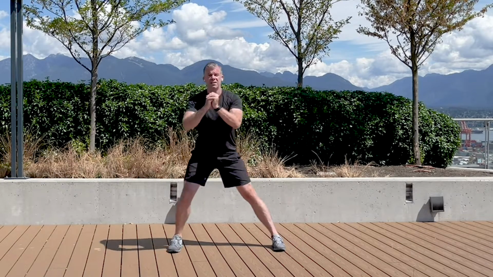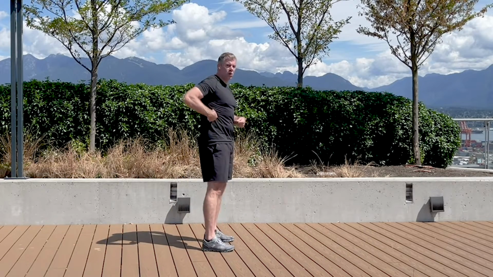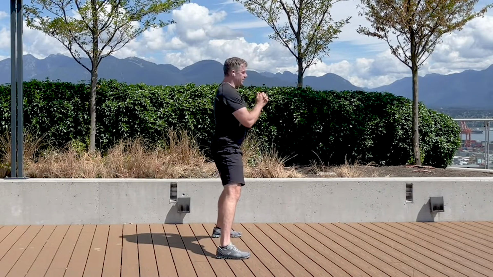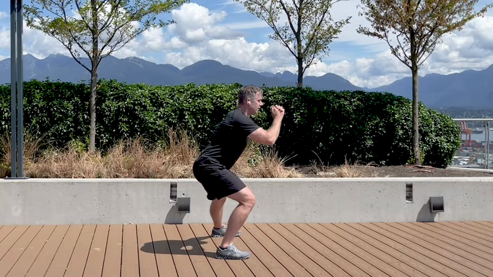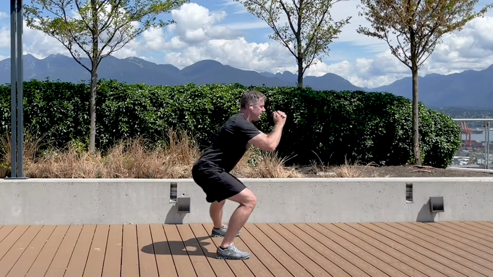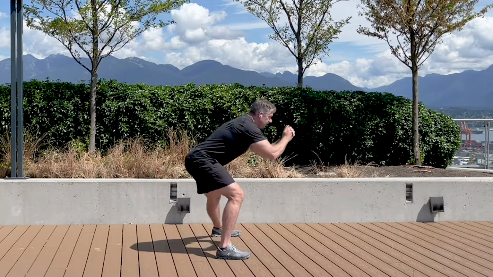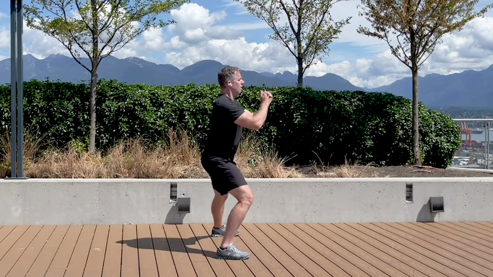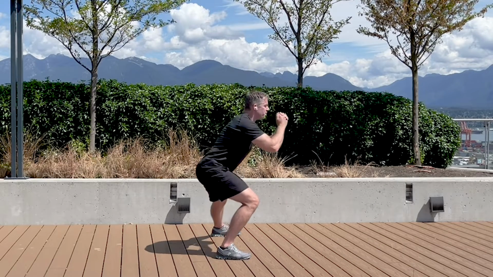And then from the side, I want your lower leg and your torso to remain parallel. So that looks like this. If you look at the lower leg and my torso, they remain roughly parallel. I want you to avoid an excessive forward lean. So I don't want you to do something like this, or sit back too high and not lean at all. We want lower leg and torso to remain parallel.